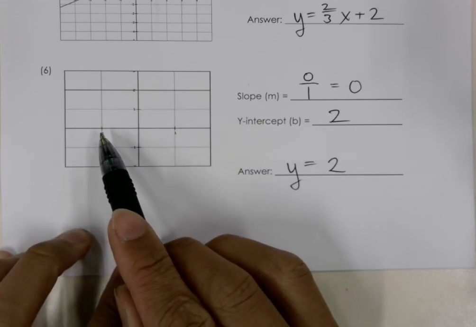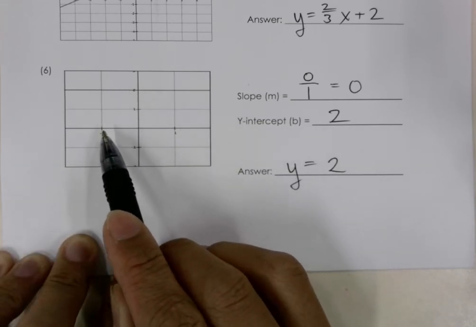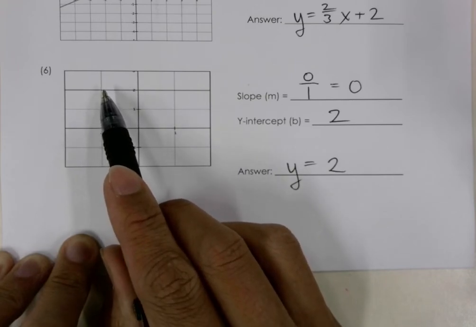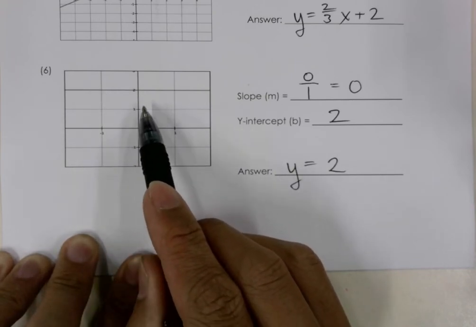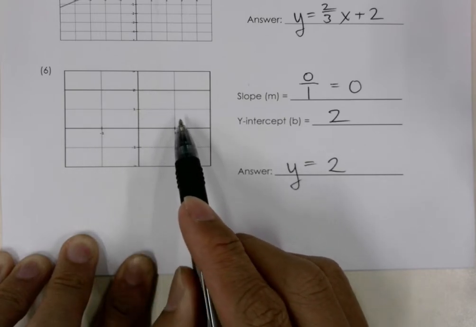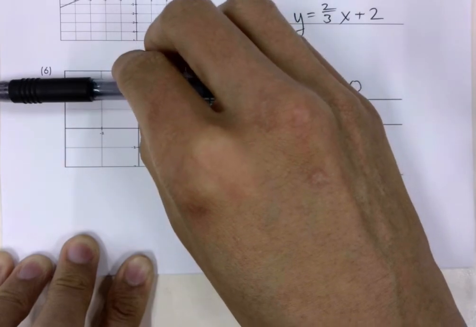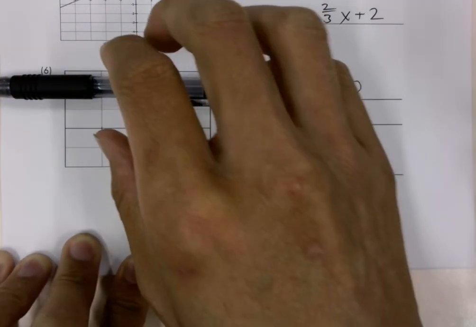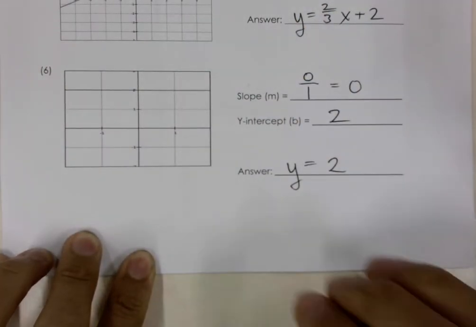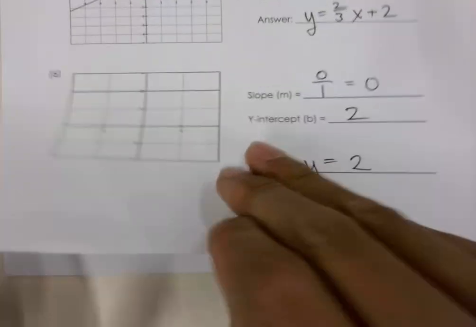When x is negative 1, y is 2. When x is 0, y is 2. When x is 1, y is 2. And what we get is this horizontal line here. Let's go ahead and move on to the last problem.